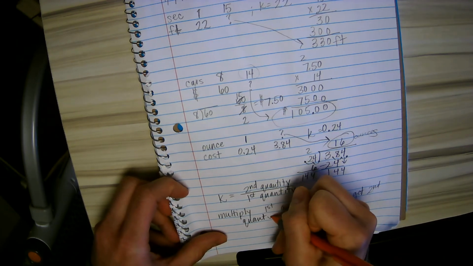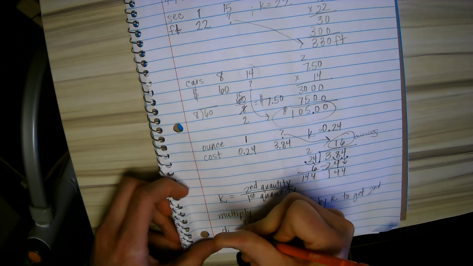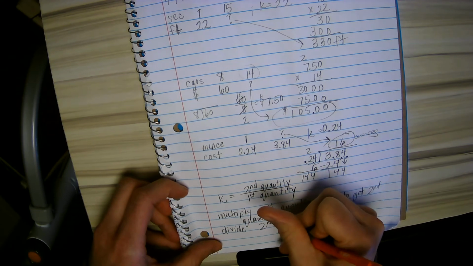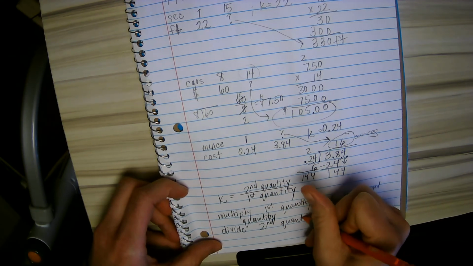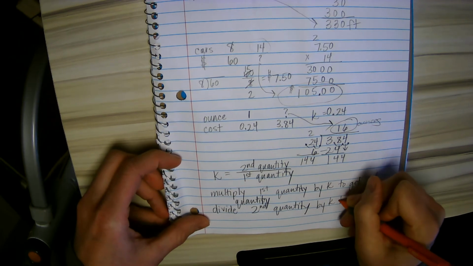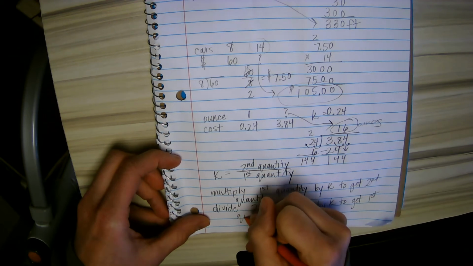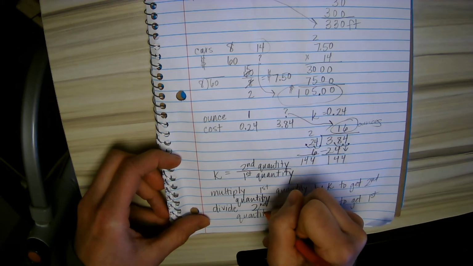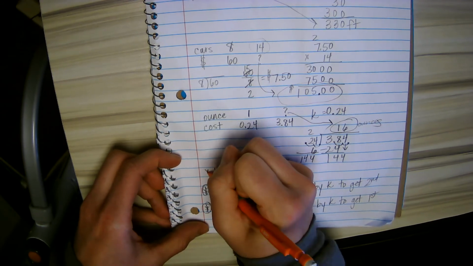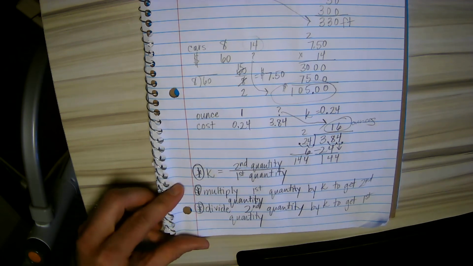or divide second quantity by K to get first quantity. Alright, so those three things, knowing them and how to get them will serve you well.